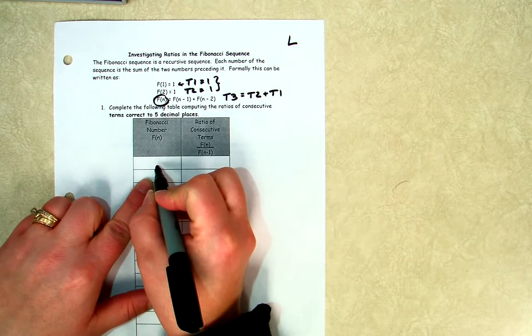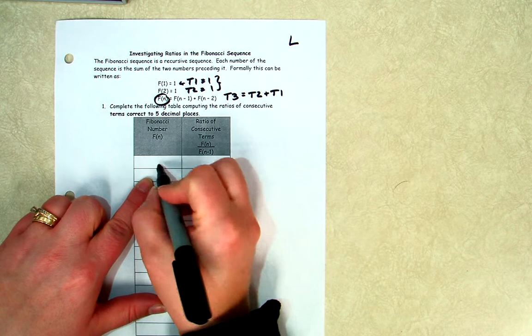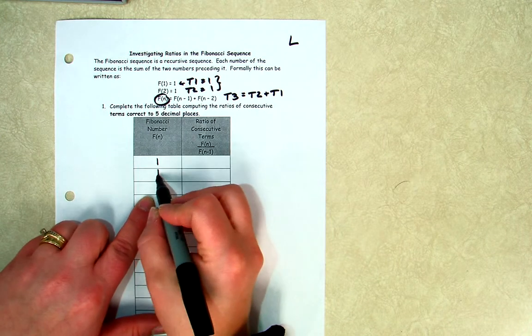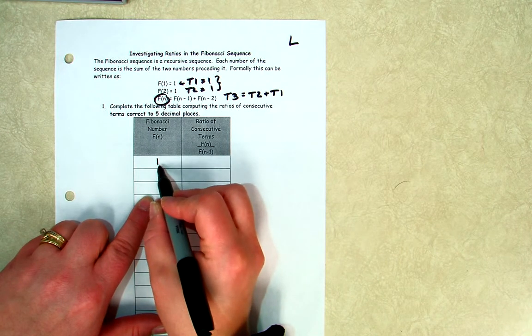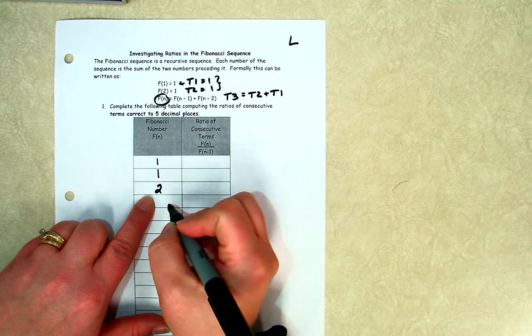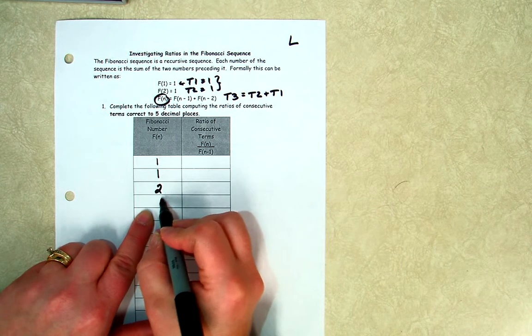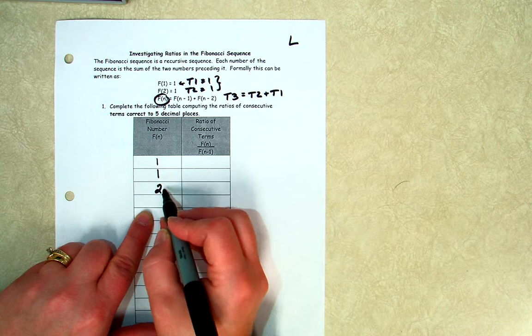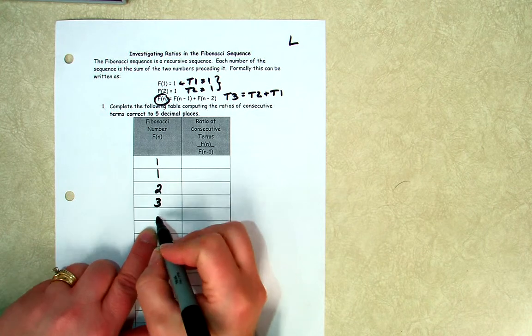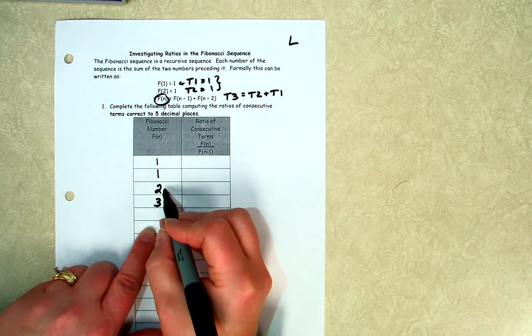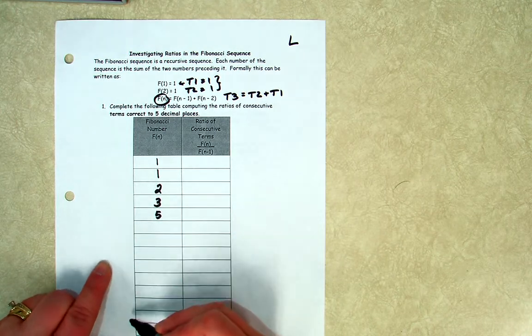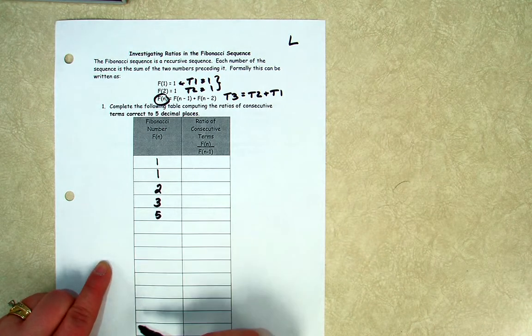So I'm going to start to create the Fibonacci numbers. The first term is 1, the second term is 1. Term 3 means I look back and grab the two numbers before it and add them. So that would be 2. Term 4, I look before it, grab the two numbers closest to it and add them. The next term, I would grab the two numbers before it and add them. So you are going to go down and complete that list.